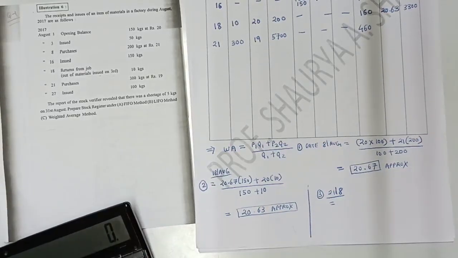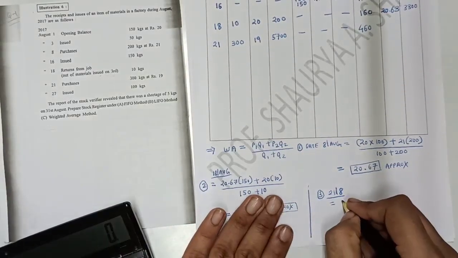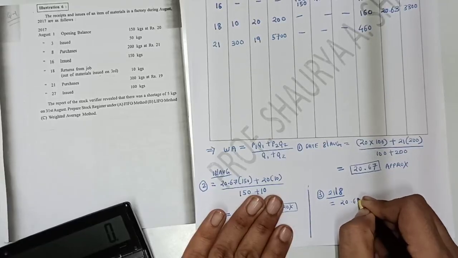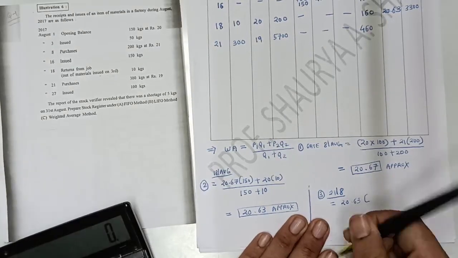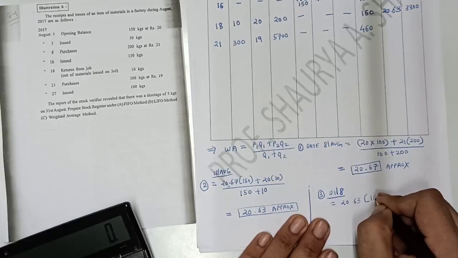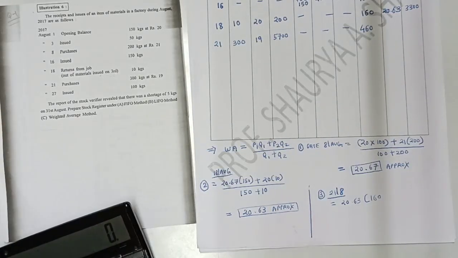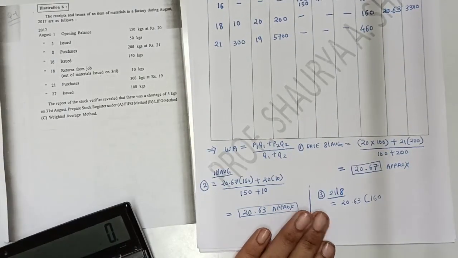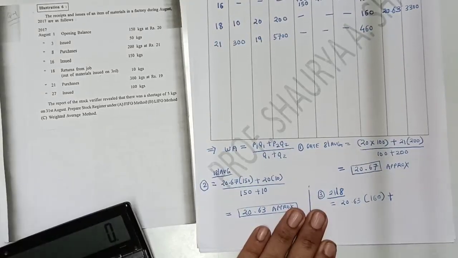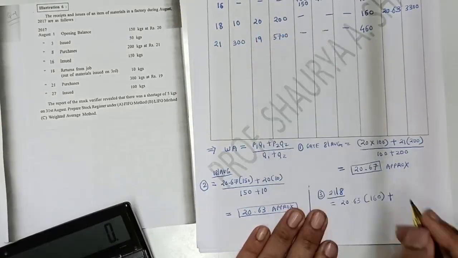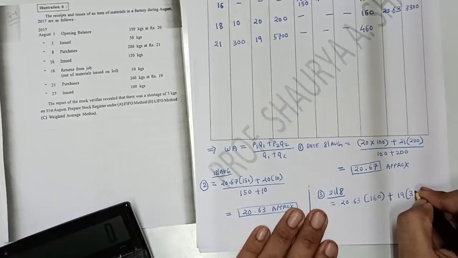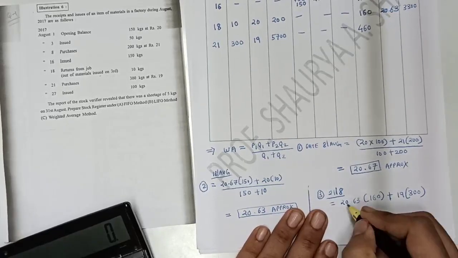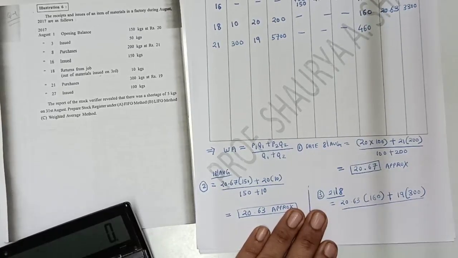Now the P1 becomes 20.63, right? So 20.63 into my Q1, 160, plus my P2, that is 19, into Q2 300, divided by Q1 plus Q2, right?